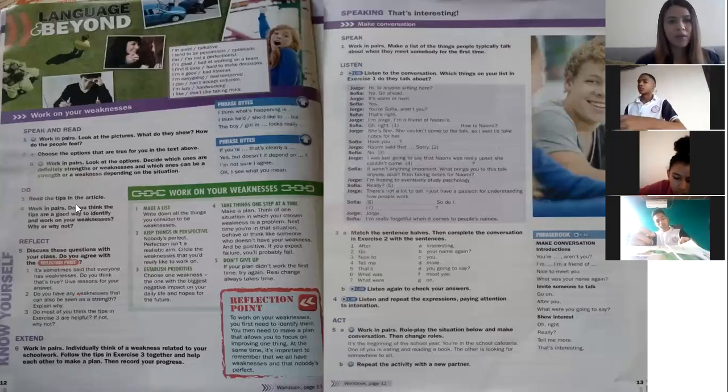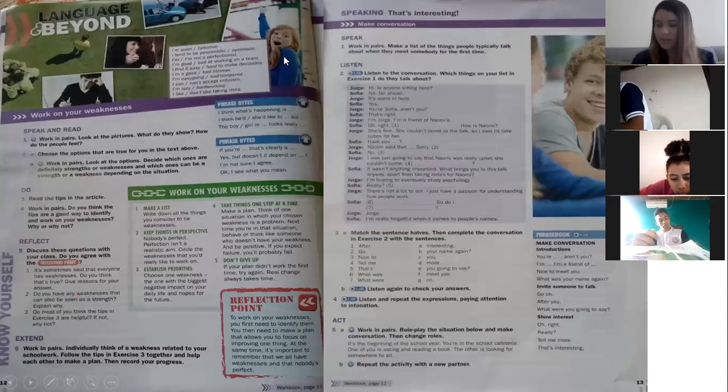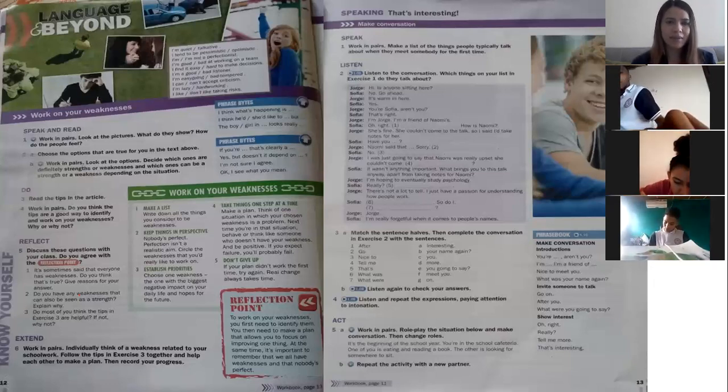Let's work together, looking at the pictures. And what do they show? How do the people feel? Look at the pictures. How does that girl look? How does a girl with a blue sweater look? How do you think she feels? ¿Cómo creen que se sienten las personas que están en las fotos?